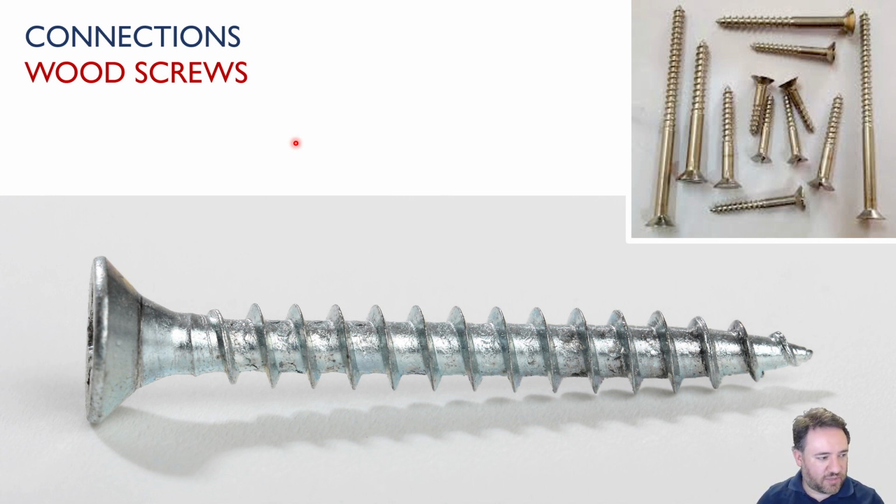Whereas the way that screws are manufactured makes them typically considerably less ductile. And so we don't usually use screws, for example, to make light frame shear walls. Although you might think it's a good idea, because you'd say, well, a screw's going to hold in better than a nail, so we should probably use a screw.